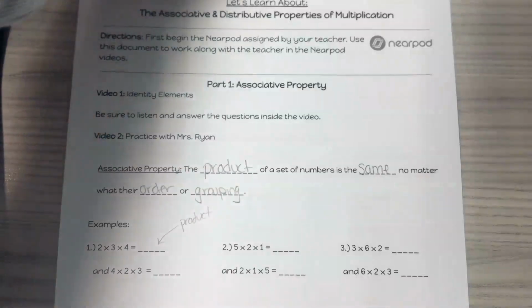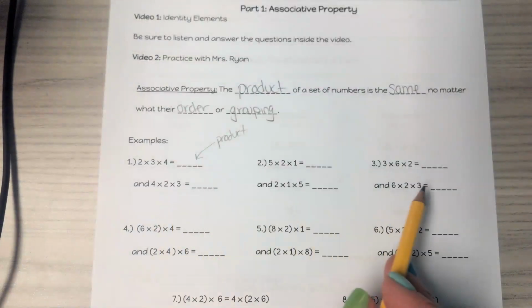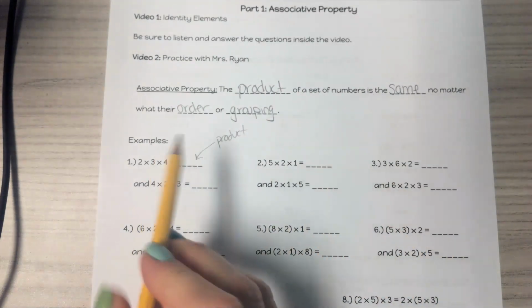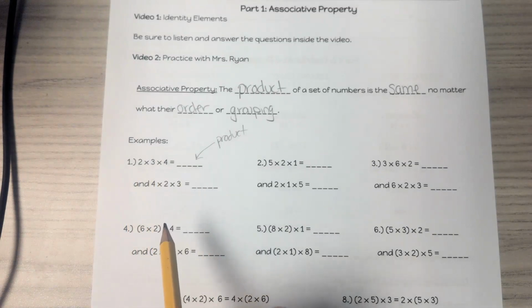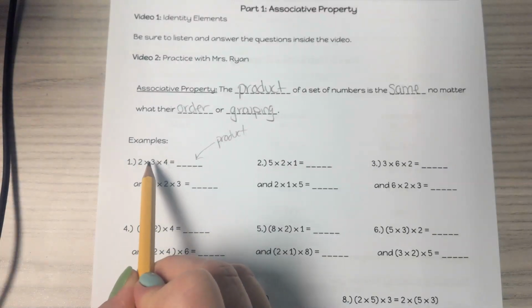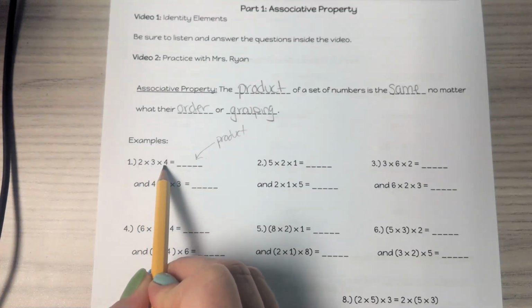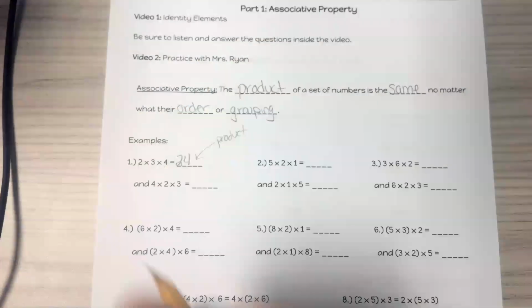Okay, let's start with our examples. Our first set of examples are pretty straightforward. We're just going to read our equation from left to right like we normally would. So 2 times 3 is 6. 6 times 4 is 24. So we would just write 24.